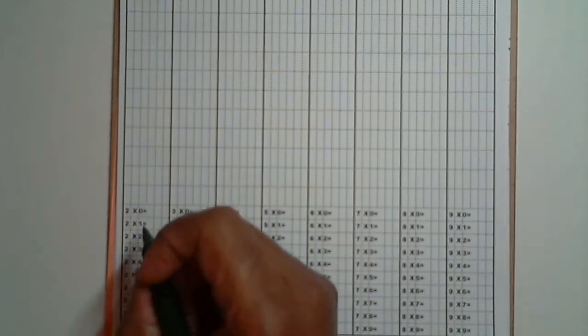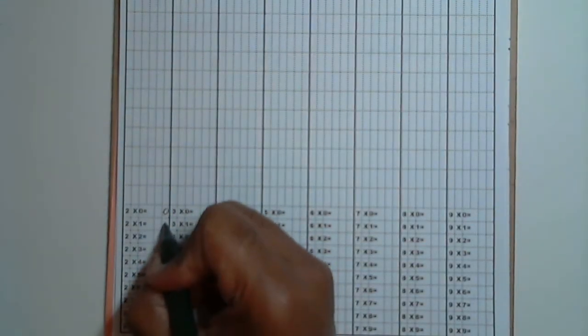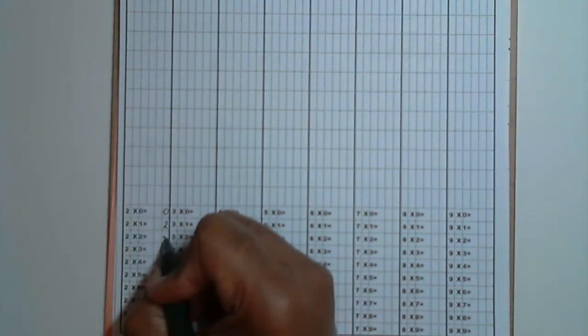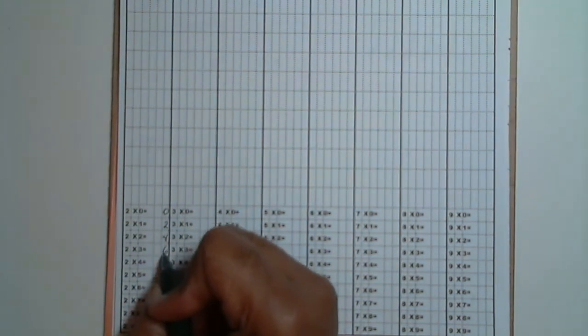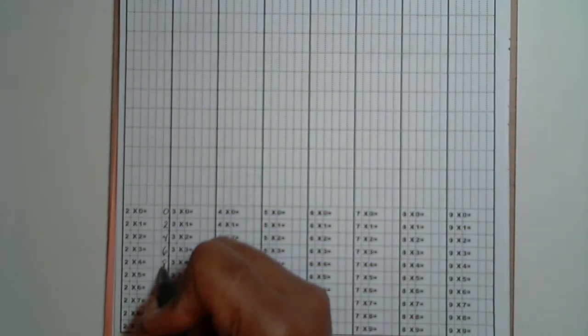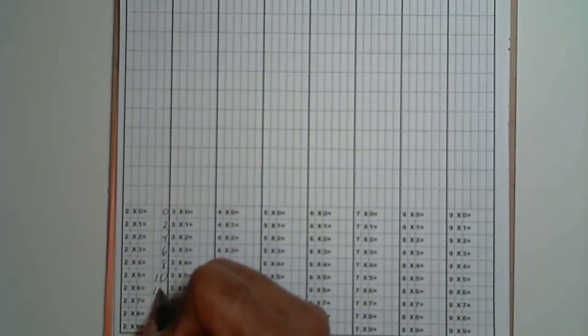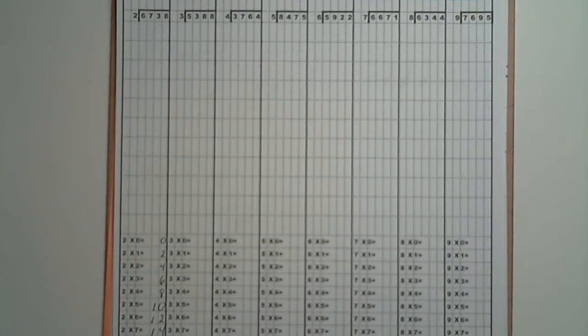So 2 times 0 is 0. 2 times 1 is 2. 2 times 2 is 4. 2 times 3 is 6. 2 times 4 is 8. Then there's 10, 12, 14, 16, and then 18. Okay, now let's use these here.